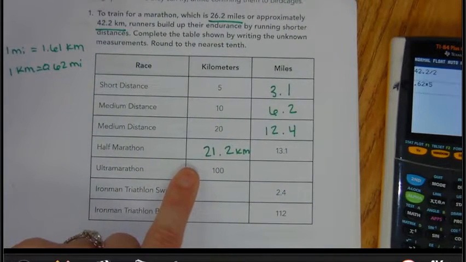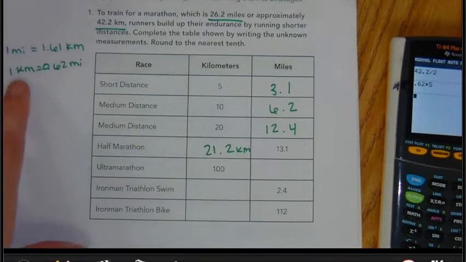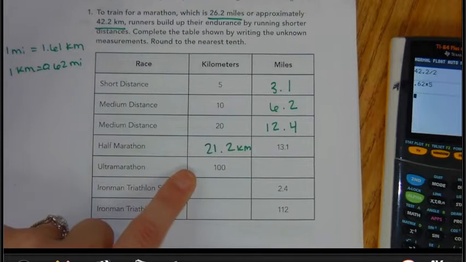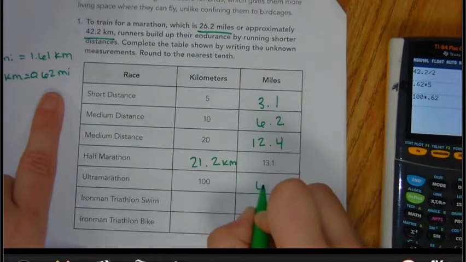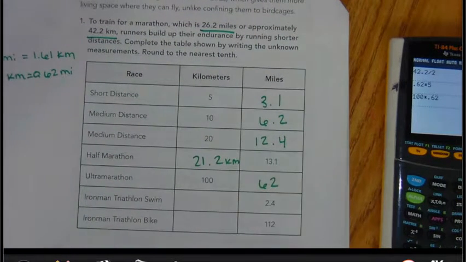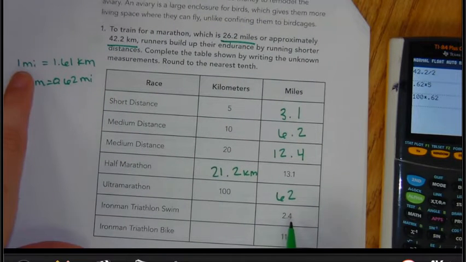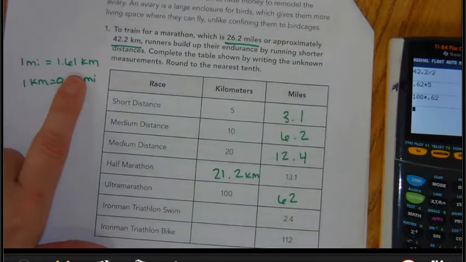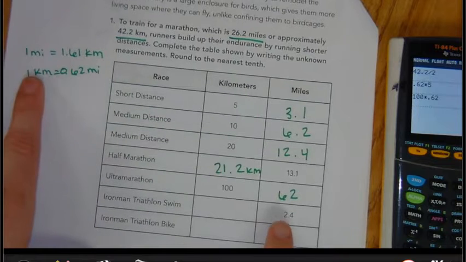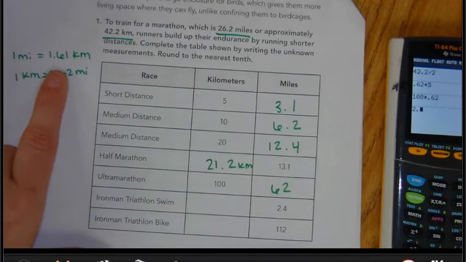Okay. Well, let's take a look. I have 100 kilometers. So if I'm going to go from 1 to 100, I'm going to multiply by 100. So I need to do the same thing here. So 100 times 0.62. And I get 62 miles. All right. And now I need to work backwards. So I have 2.24 miles. I know that 1 mile is equivalent to 1.61. So if I go from 1 to 2.4, I'm going to multiply these two numbers.